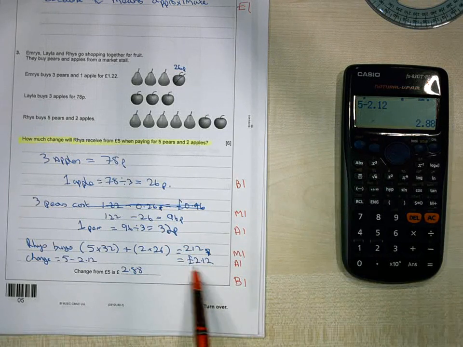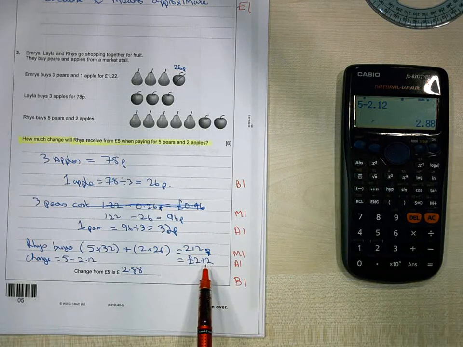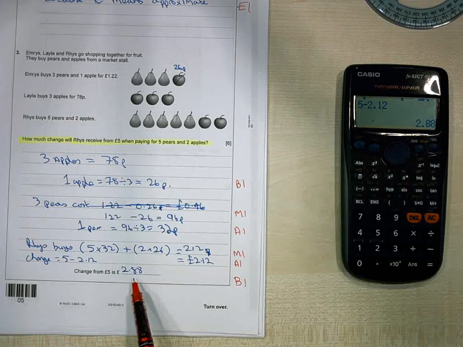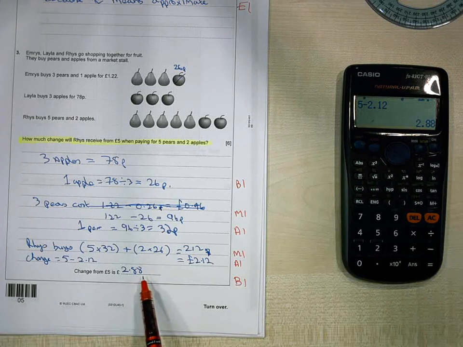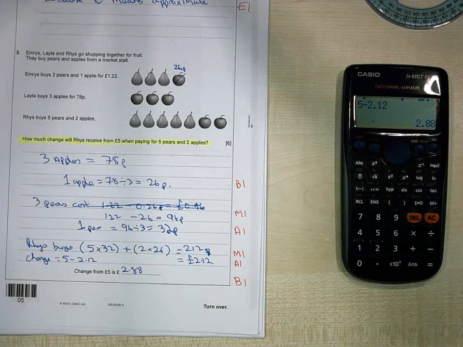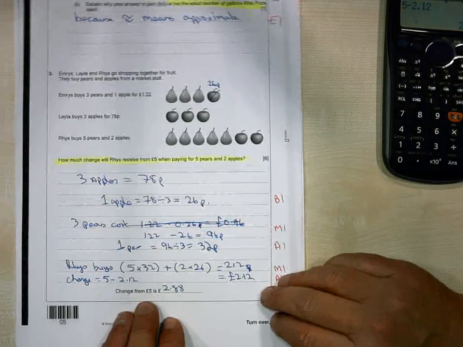Now if you'd have got a different value there and worked out your change from your wrong answer, you could still have got your change mark. So even if you muck up, you can still pick up marks, because you're still doing the right thing. You didn't know you've gone wrong. So it was a nice 6 mark question there.